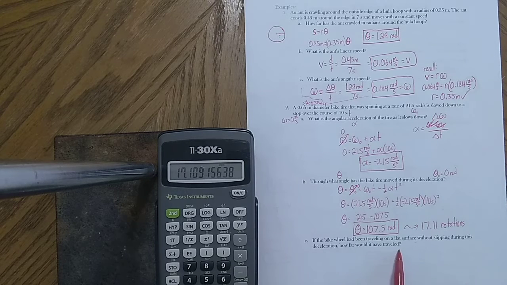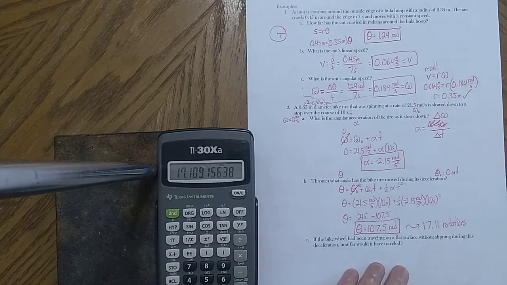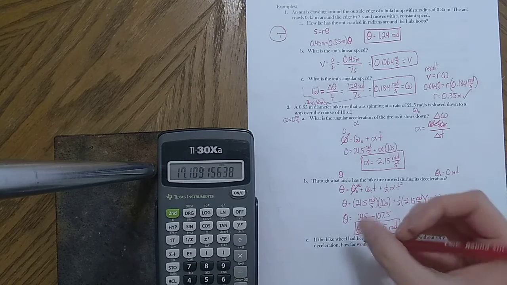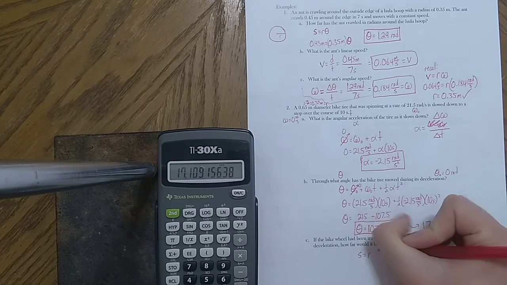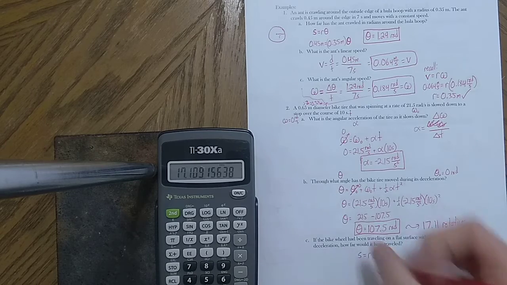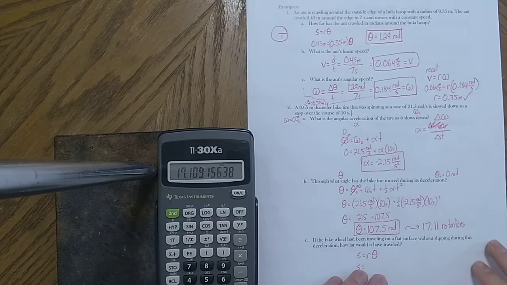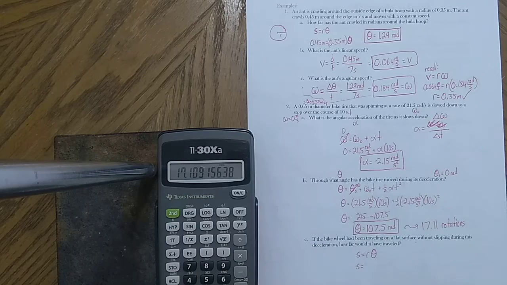If the bike wheel had been traveling on a flat surface without slipping during this deceleration, how far would it have traveled? This question sounds kind of confusing. All it's asking is how far has one point on this wheel gone? Because if you know how a bike works, let's say a bike tire has a circumference of 1 meter. That means as the wheel goes around one time, the bike must have moved forward 1 meter. So all we're looking for here is s equals r theta. We know the angle through which the wheel was displaced, and we know the radius of the bike tire.